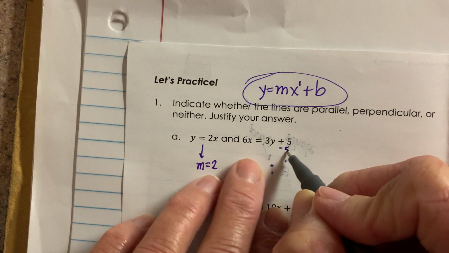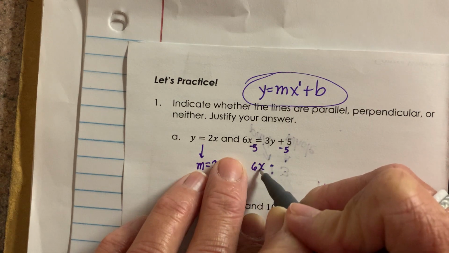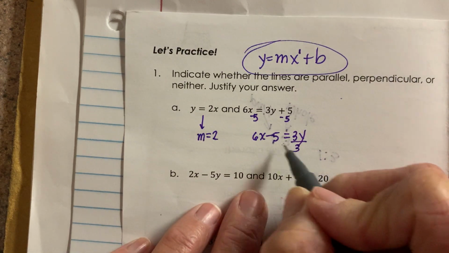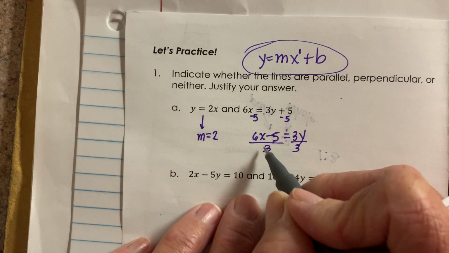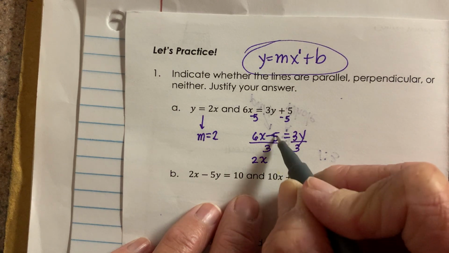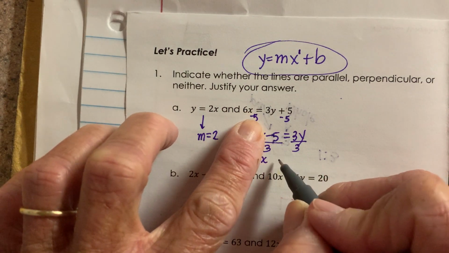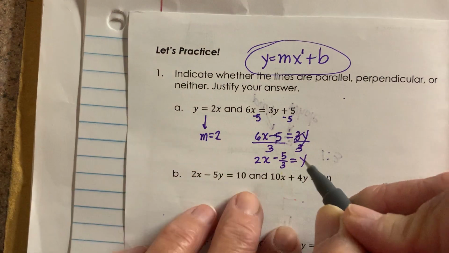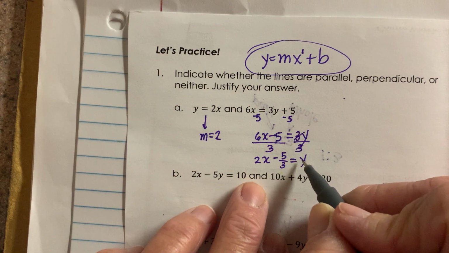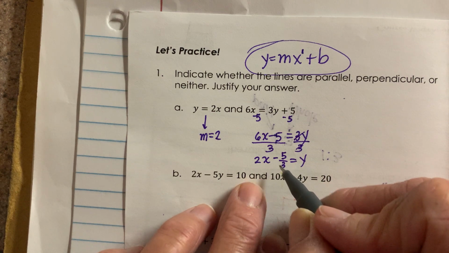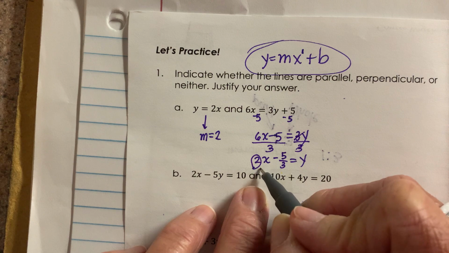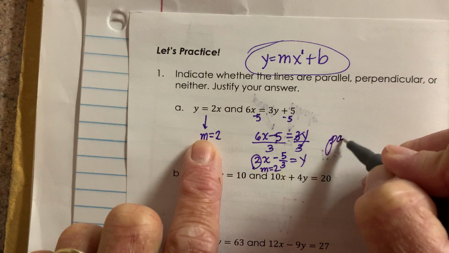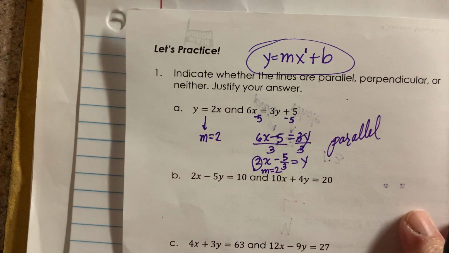So the first thing we'll do is subtract our 5. So we get that 6x minus 5 is equal to 3y. Then we have to get y by itself and divide everything by 3. Well, 6x divided by 3 is going to give us a 2x. And 5 divided by 3, it doesn't go evenly. Let's just leave that as a minus 5 over 3. And that's equal to y. So this is now in y equals mx plus b form, where my m is 2. This line also had a slope of 2. So since the slopes are identical, these lines are definitely running parallel to each other.